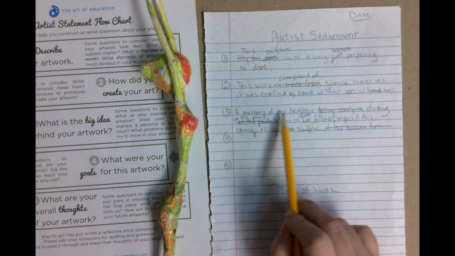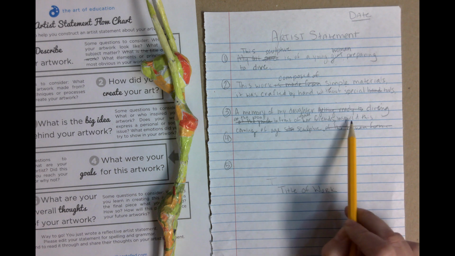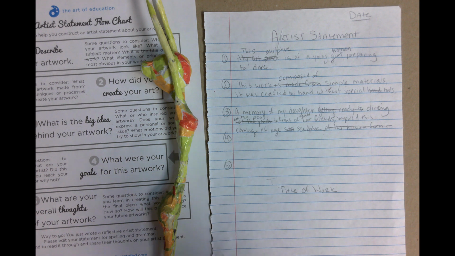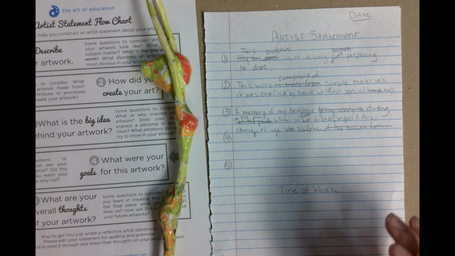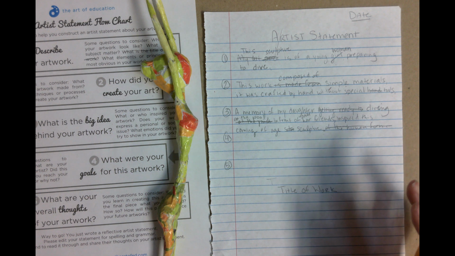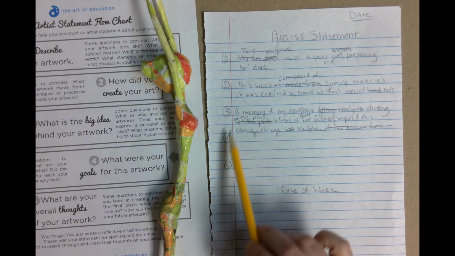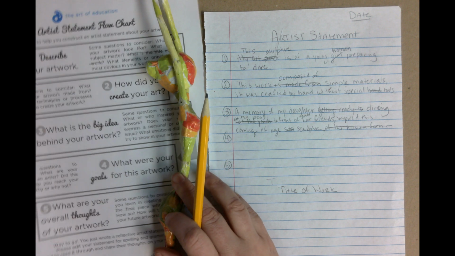A memory of my daughter diving at the pool in front of all her friends inspired this coming of age sculpture. Now when you're writing like this, you want to use as few words as you have to get your point across. If you use too many words or the wrong words, it gets muddy. Okay? So it's okay to do the editing. So I feel good about that. Now we're going to move on to number 4.